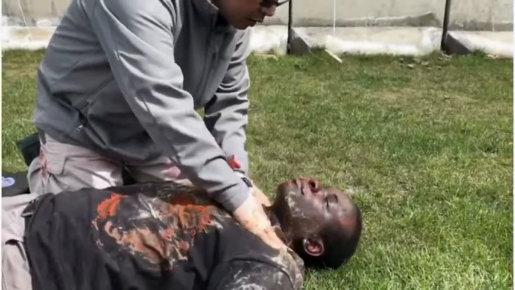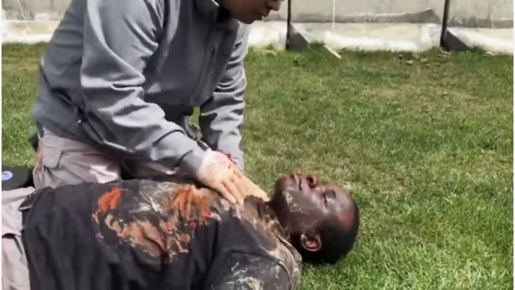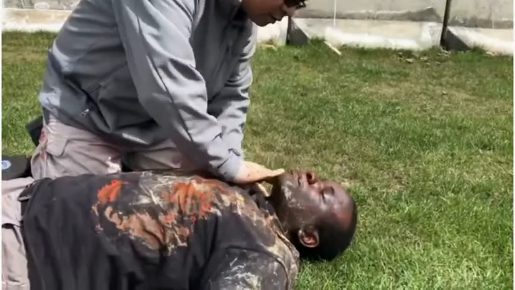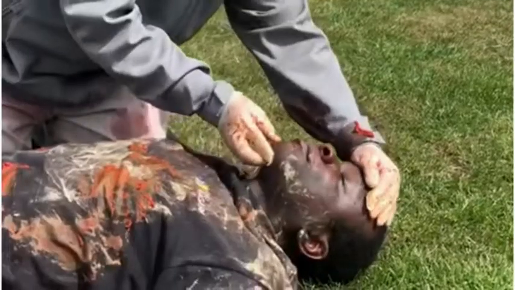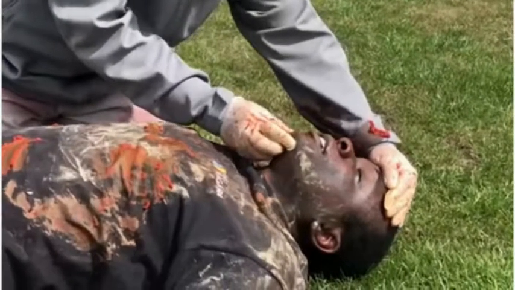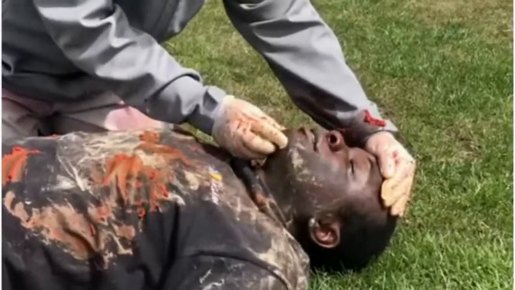The first aider here gently taps on the shoulders of the victim and talks to him. If there is no response, consider the airway obstructed and apply a head tilt chin lift maneuver.